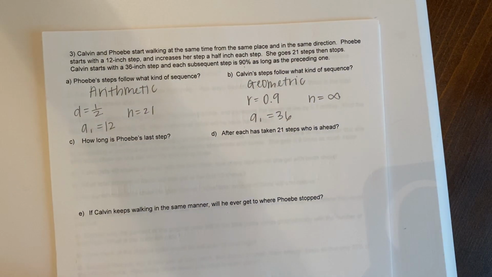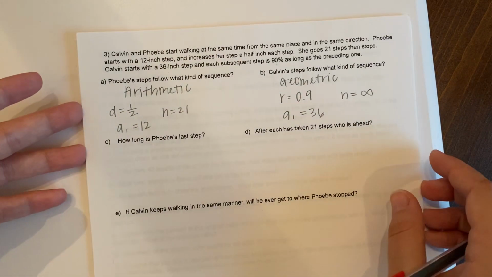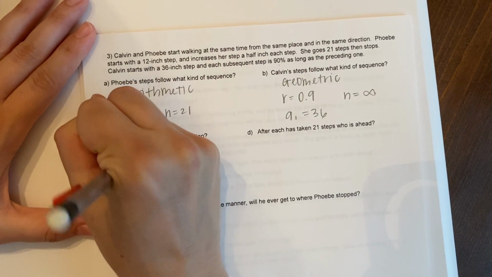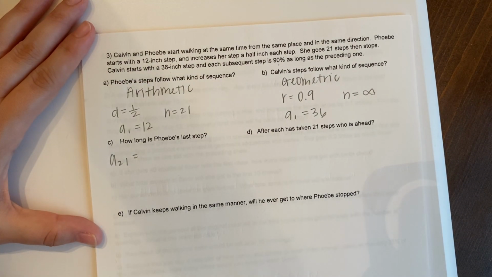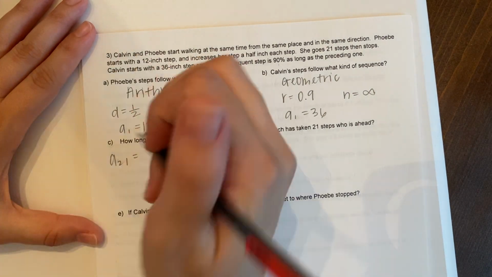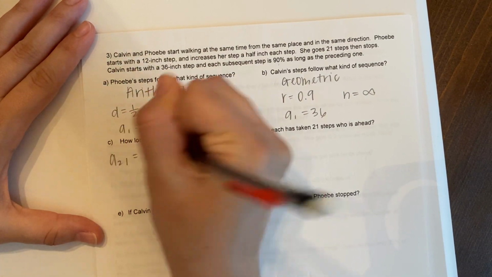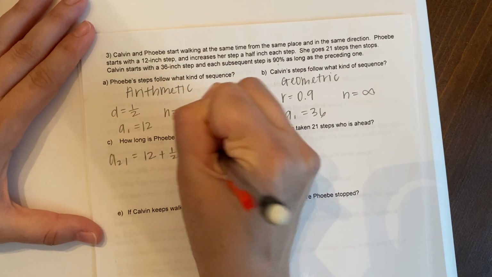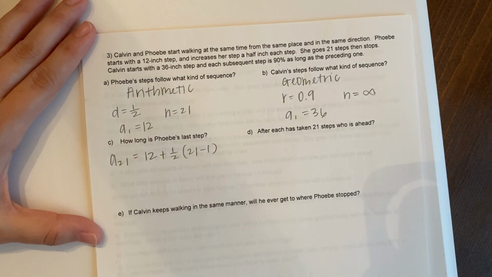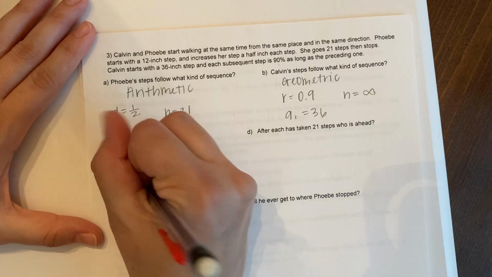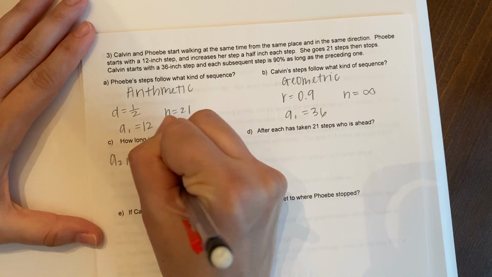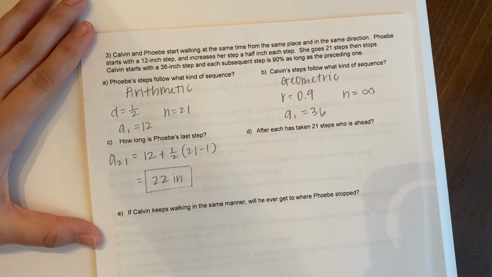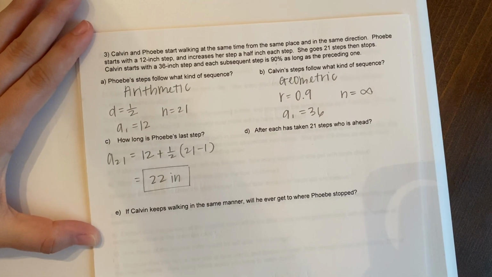Okay, we get it. Okay, how long is Phoebe's last step? So her last step is her 21st step, so I'm finding A sub 21. I'm gonna use that arithmetic formula there. My first step is 12 plus D, which is 1/2, times 21 minus 1. Type that in your calculator. That is 22. Her unit is inches. So Phoebe's last step is 22 inches.